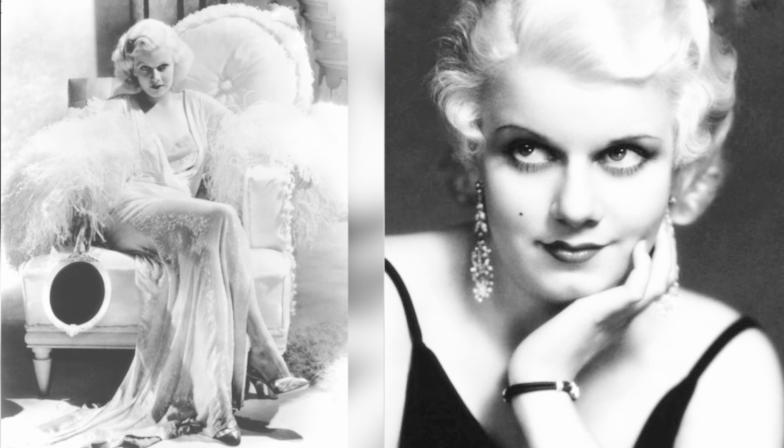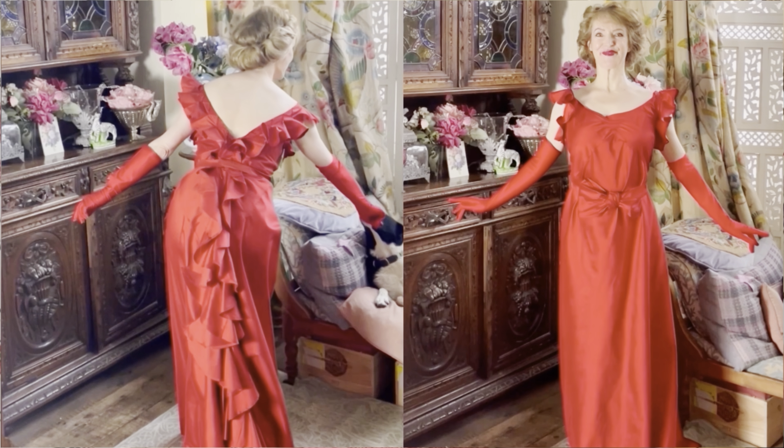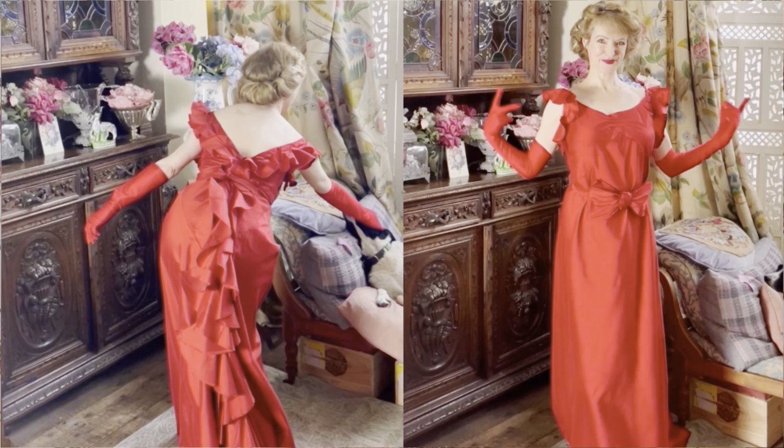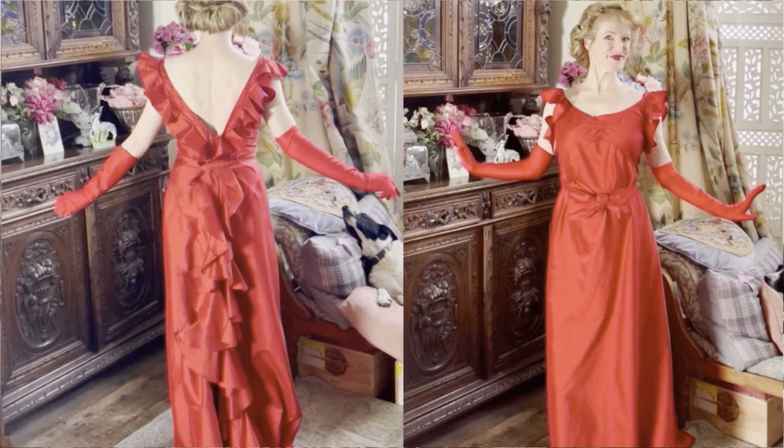Of course, we see stars of the 30s like Jean Harlow emphasise their feminine curves with the bias cut dress. It gives you that fluid, elegant silhouette that was all about glamour during the Great Depression. Sewing patterns for this style emphasise fluidity and minimal structure.